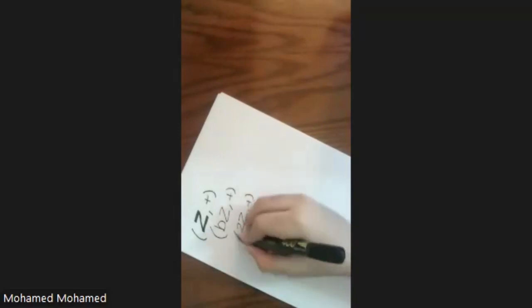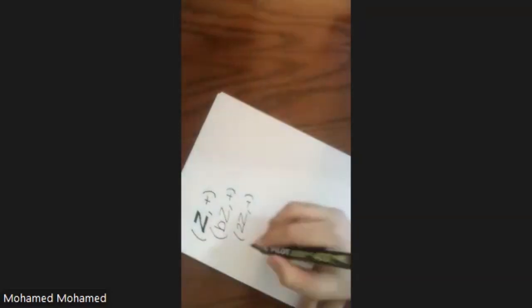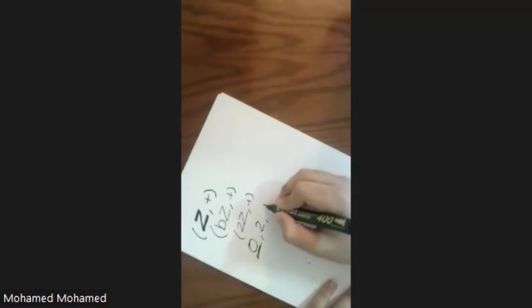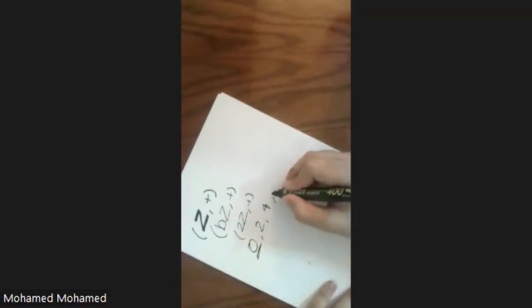Plus. We know that this has 0 because that's the identity. 0, 2, 4, 6, and so on. This is closed under addition. You must memorize the axioms of a group so that you can apply them quickly.